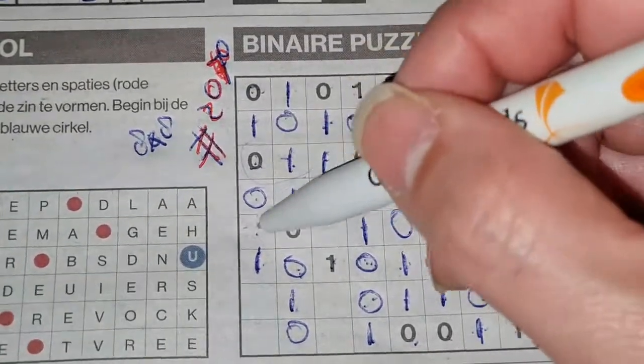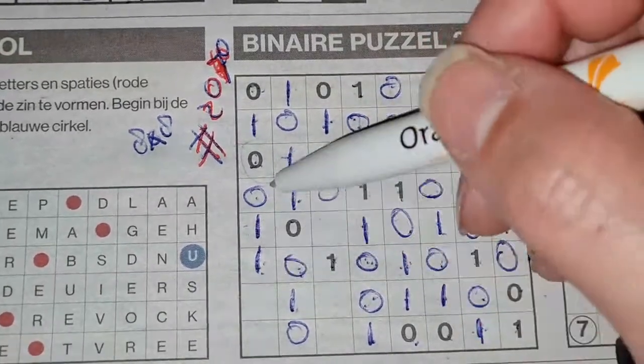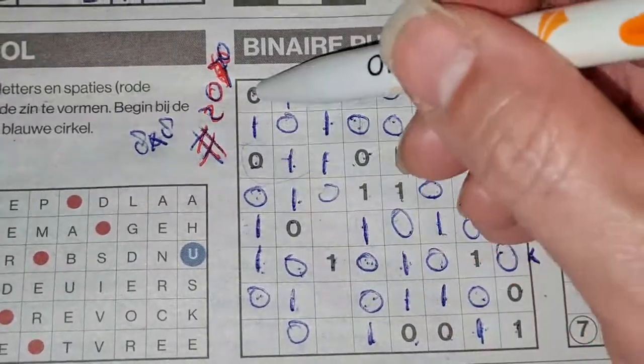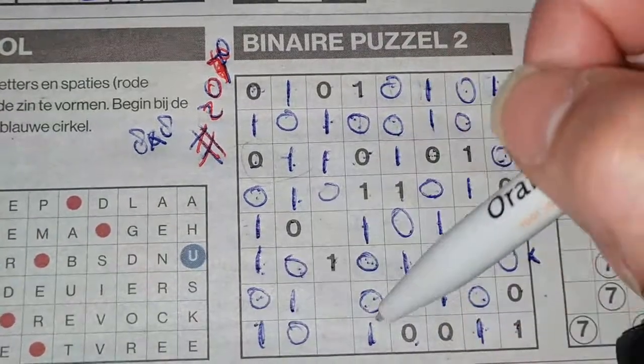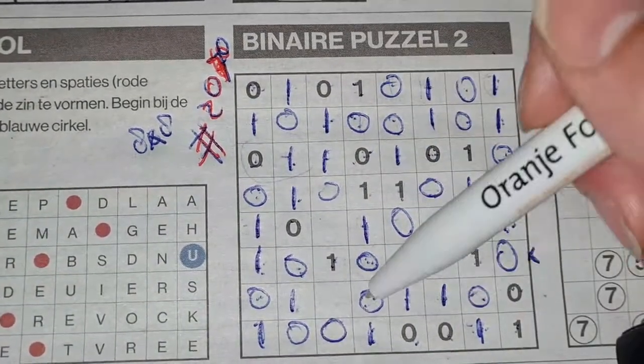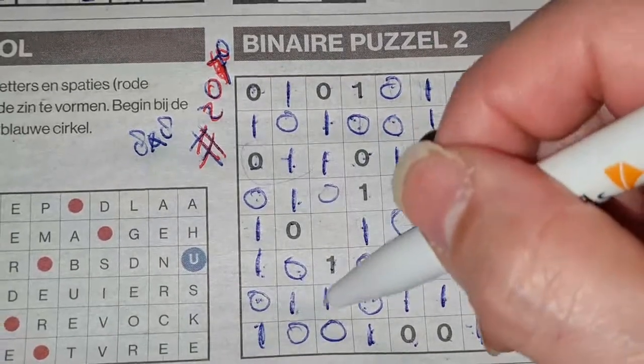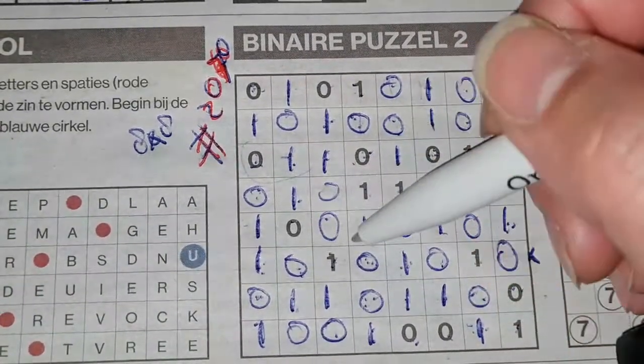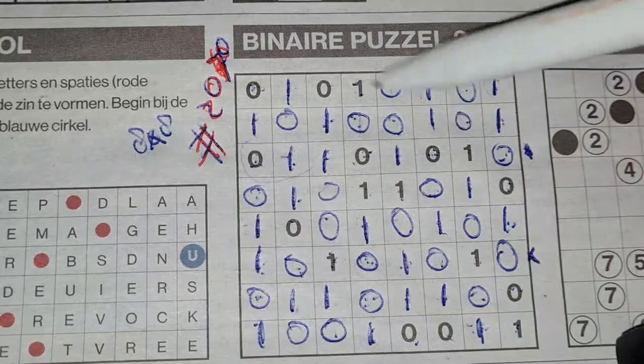Double O here, 1 there, 1. Double 1 here, no there, no. 4 O's. So the rest are ones. 4 ones. So the rest are O's. 4 O's. So the rest are ones. Double 1 here, no there, no. Finish in 6 minutes. Alright.